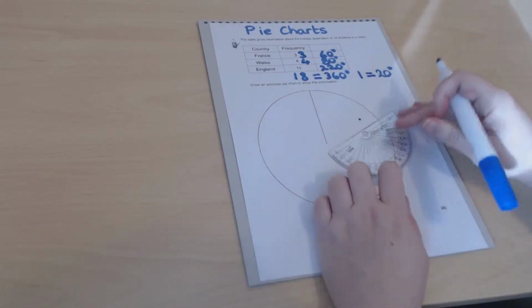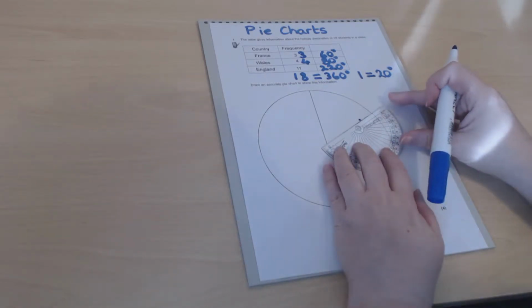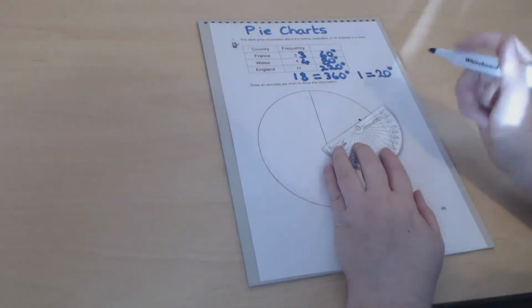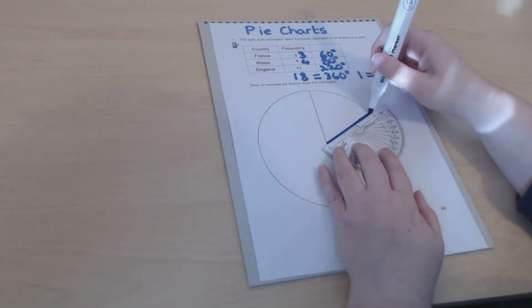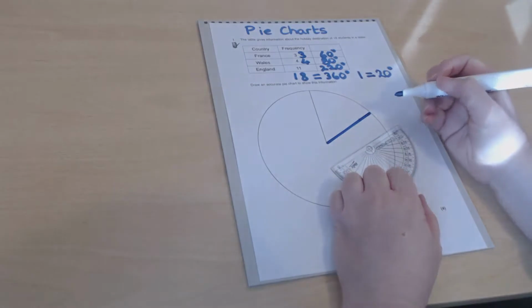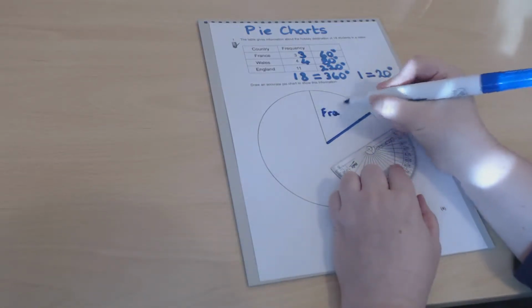Then either with a ruler, or in a lot of cases, this is long enough, so we don't need to grab that. We then draw in that line. And don't forget also to label your parts. So that was France.